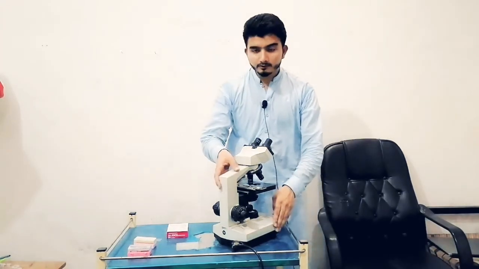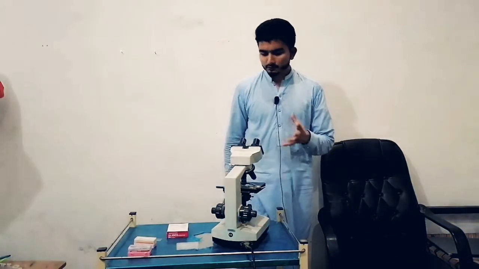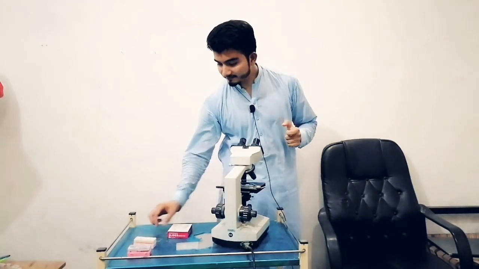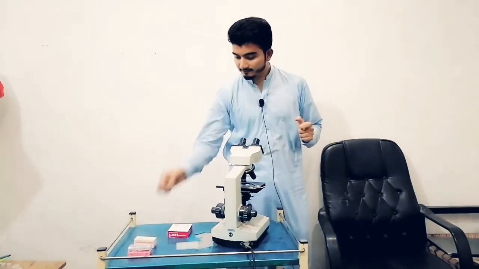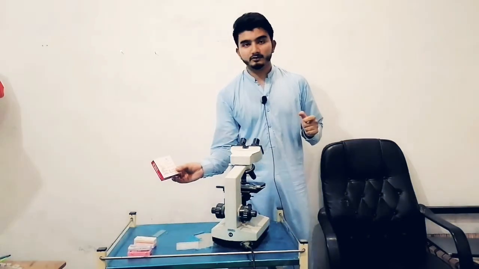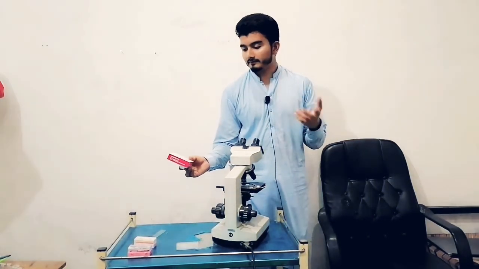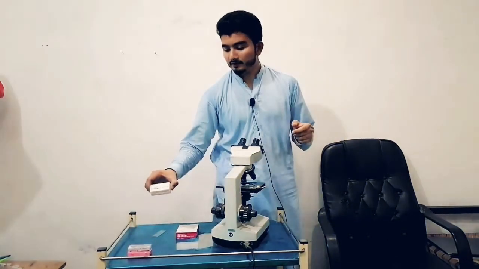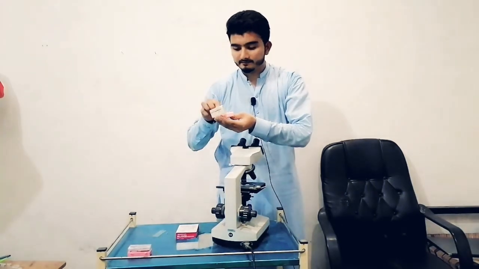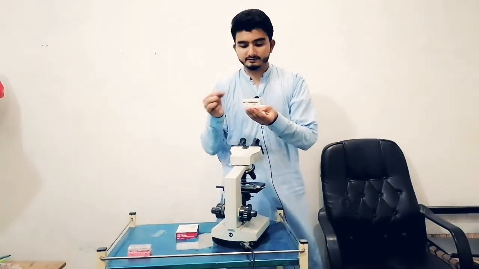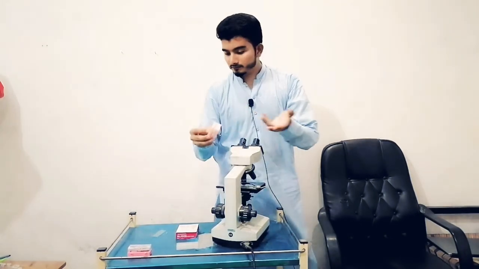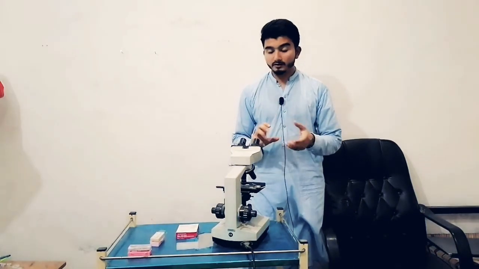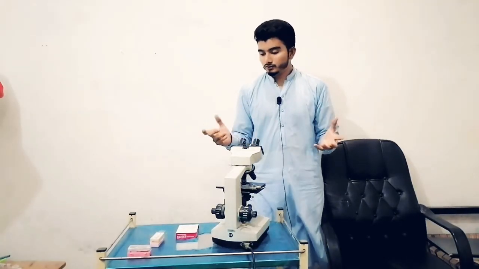So how will we work on this microscope? It's easy. We need some things very importantly. This is a slide, and I have a slide box. It's quite easy, you can take it from the market. Also we have the box of cover slips. It contains cover slips, the very small square glass. These are used when you are examining something. If you are magnifying something on the microscope, you will need these things.